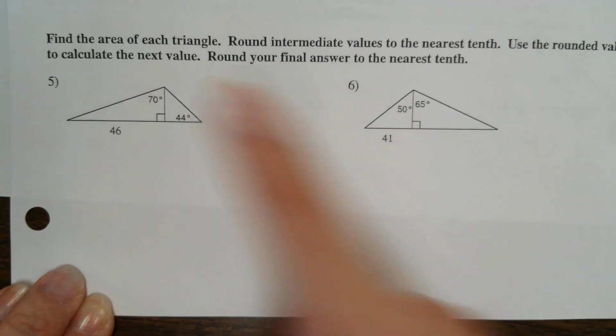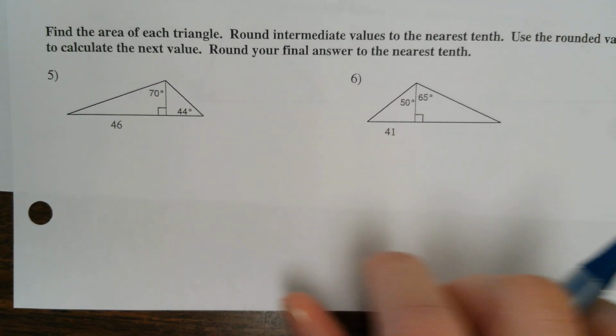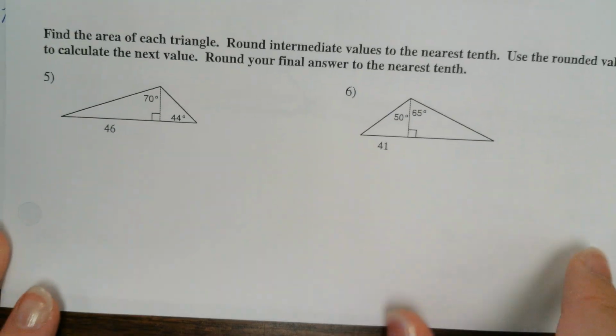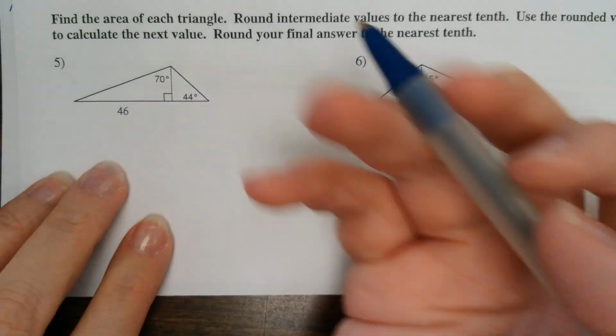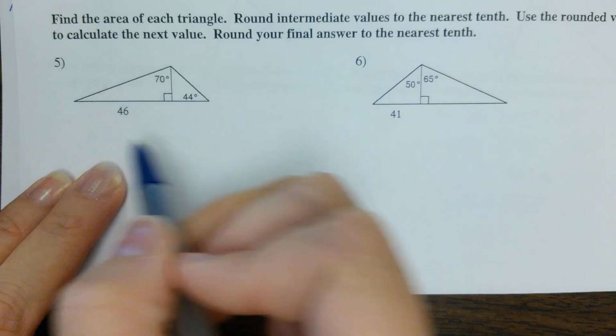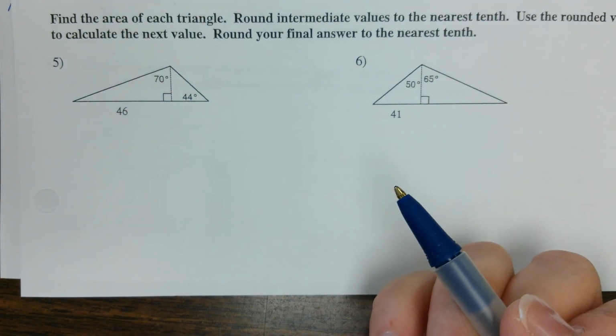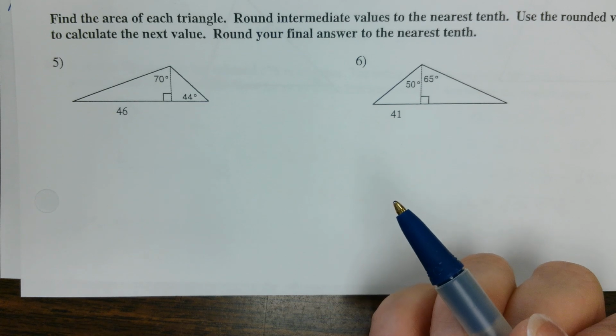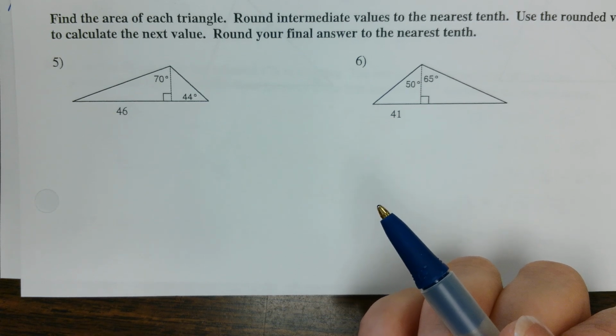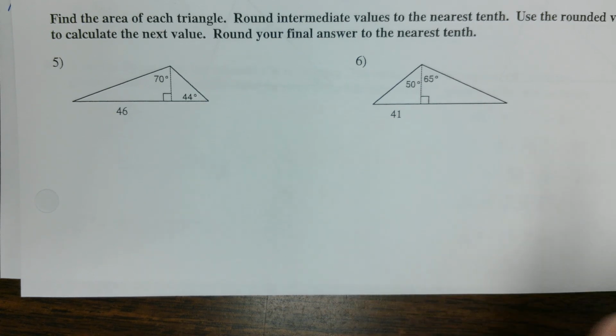Okay, why don't I do one with you guys, because otherwise I think you might run into problems tonight when you get to this question. All right, so this one, even though I see two triangles, can I do similar triangles? Why not?